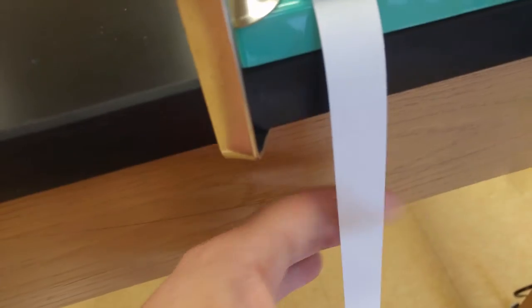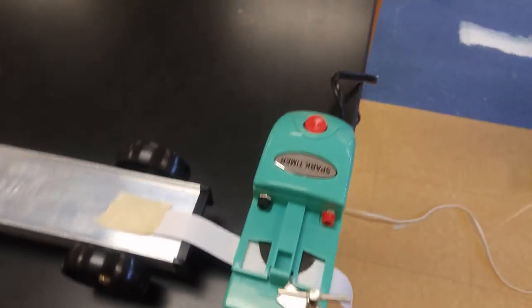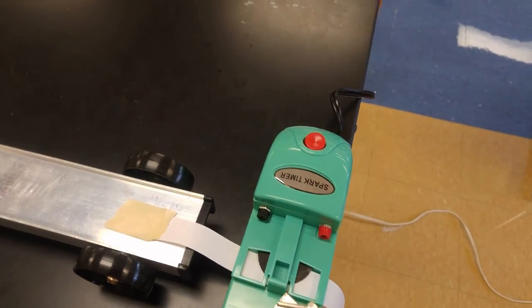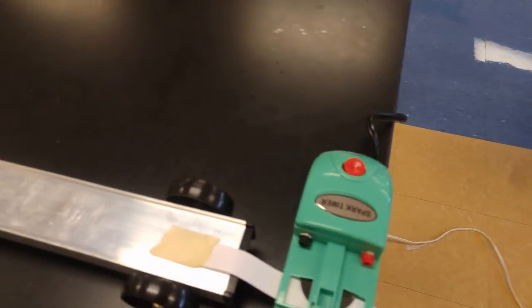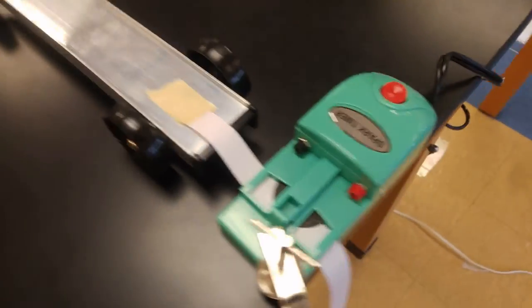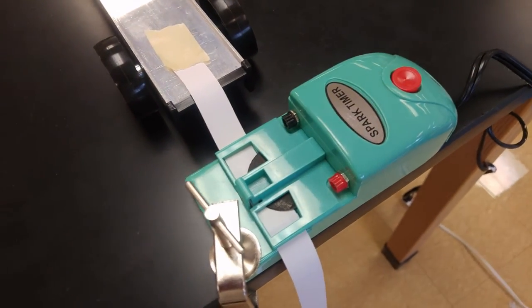It makes this really high voltage, and every so often it will make a big old spark, and it will put a hole in the paper, so that as your paper gets dragged along through there, it will make a hole in the paper, kind of like your oil dripping out of your car taking off from the stop sign. But this isn't a real spark timer, even though it says spark timer.